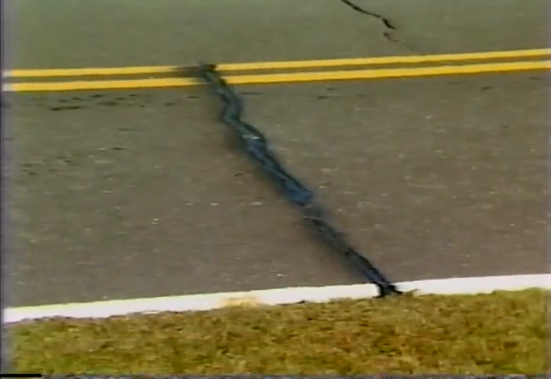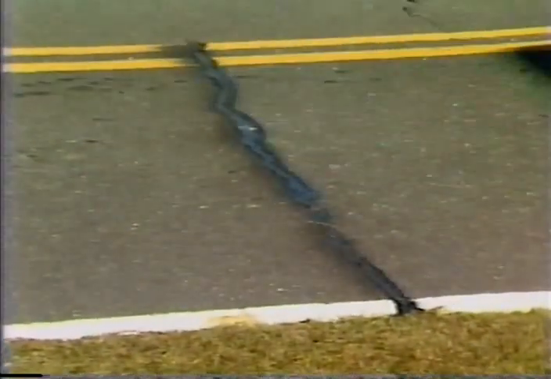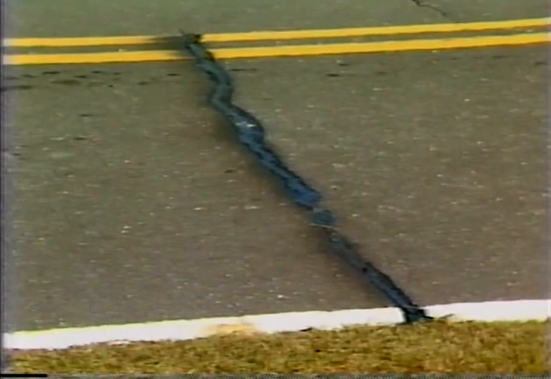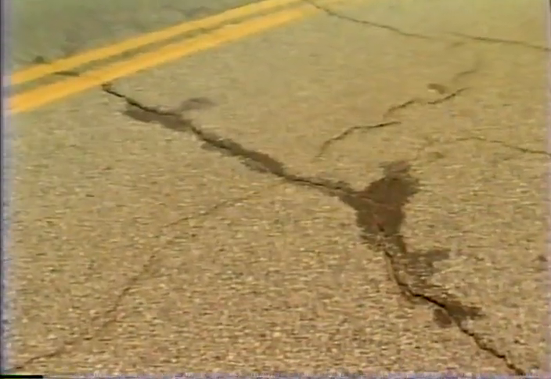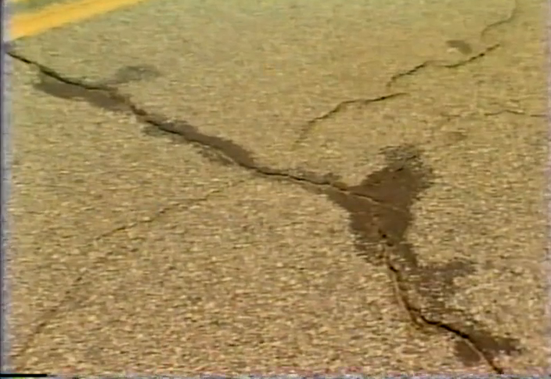Crack sealing in asphalt pavements has long been a cost-effective pavement maintenance activity. However, unless it is performed properly, the benefits are minimal to the pavement or the traveling public.